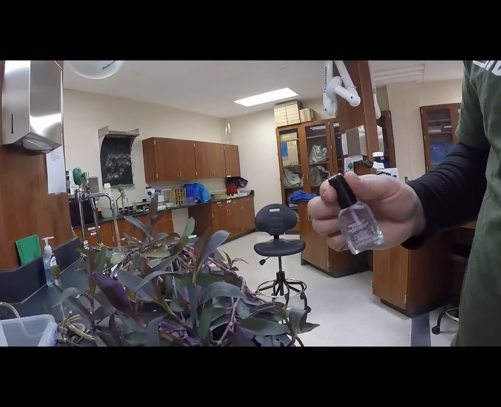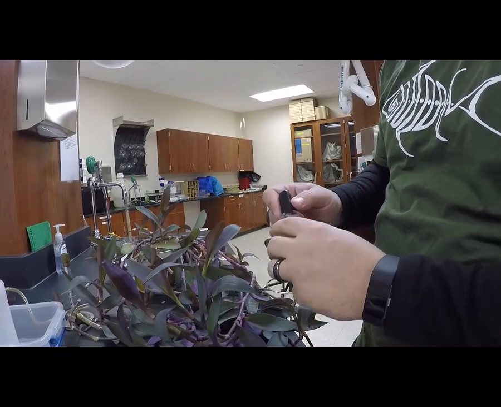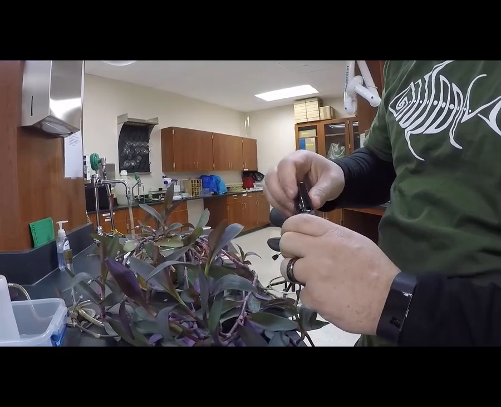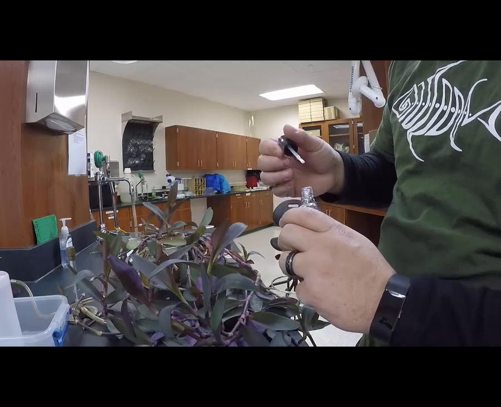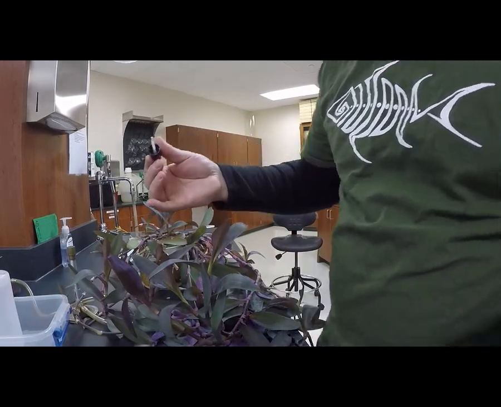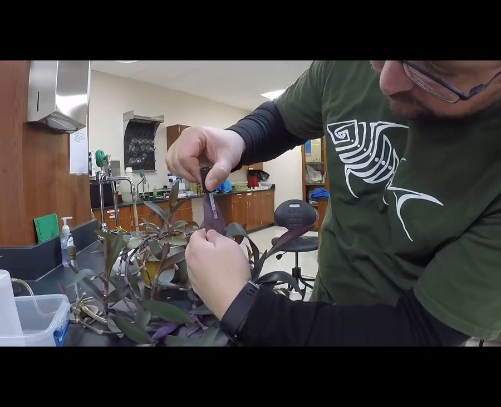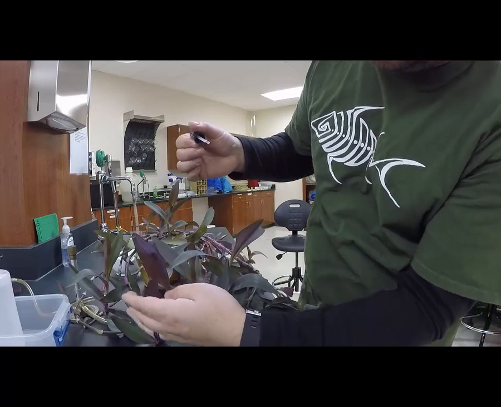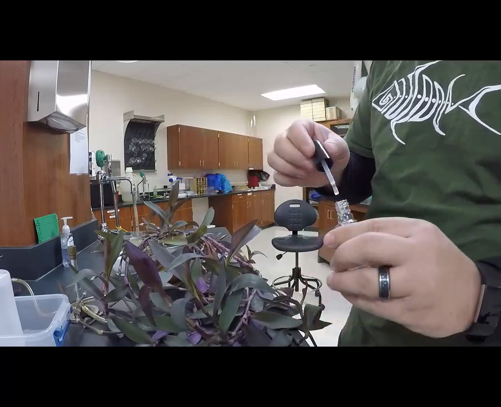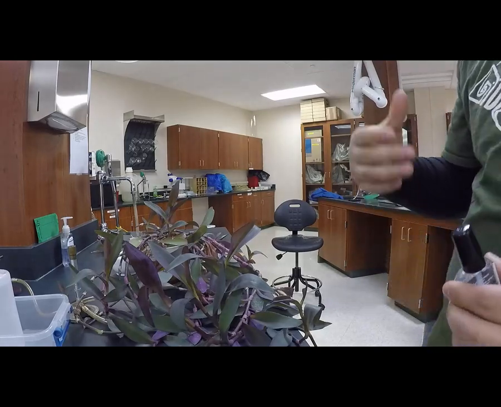I'm going to take some clear nail polish and paint a strip of nail polish on the bottom of a leaf. So if you can see this leaf right here, I'm just going to run a strip and let that dry.